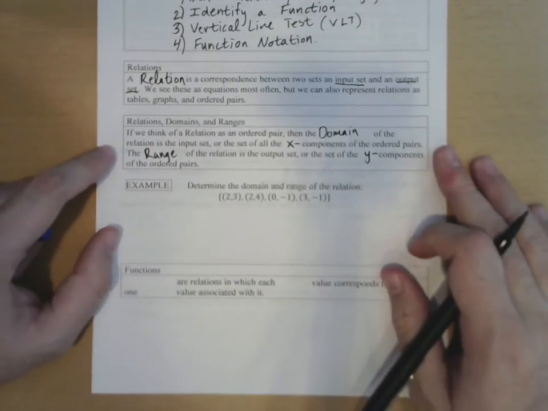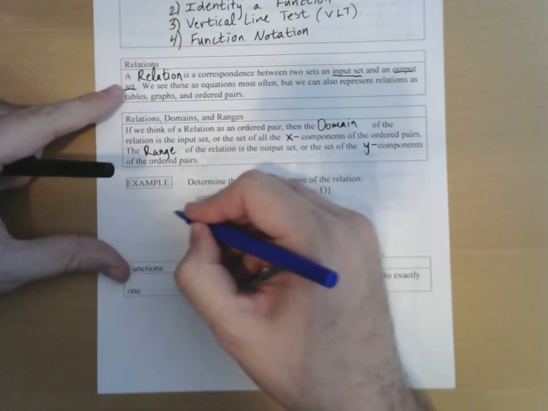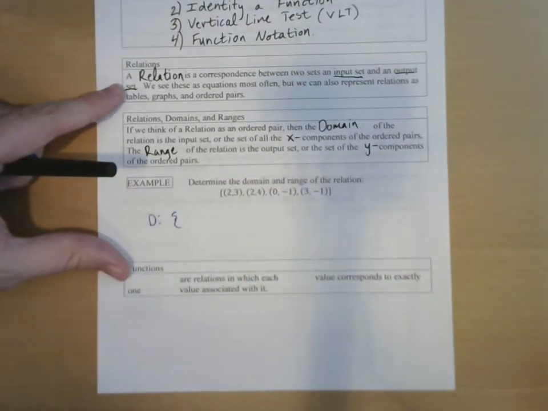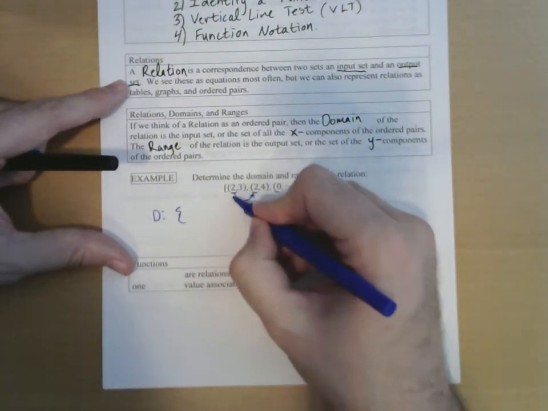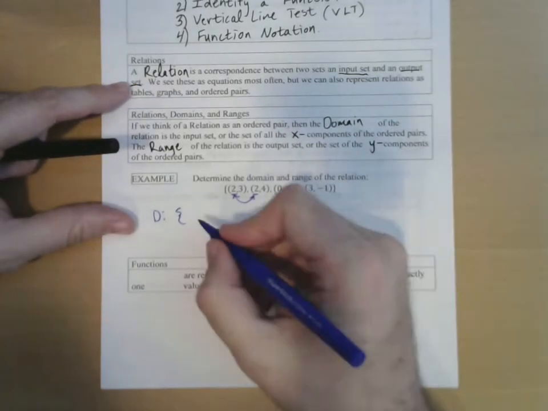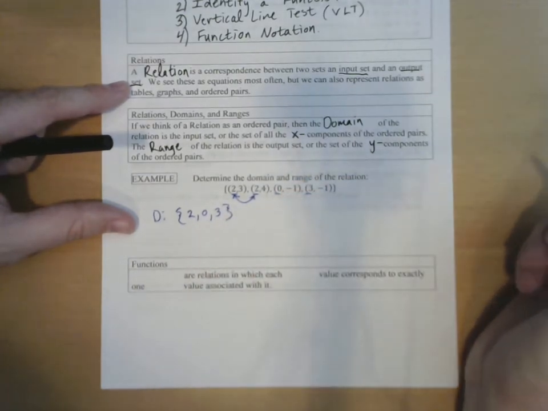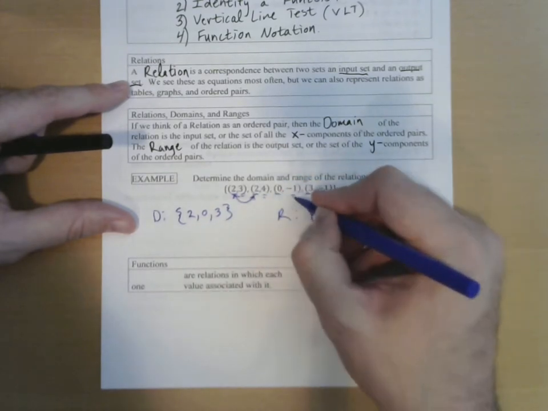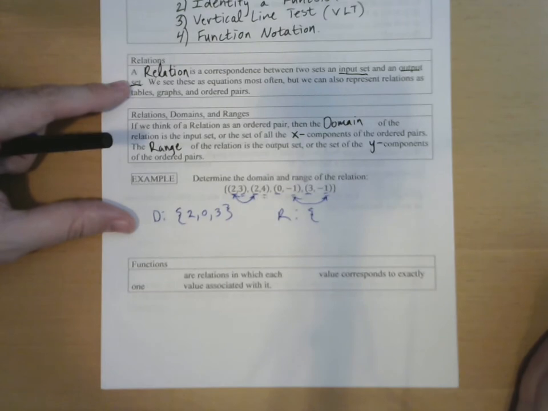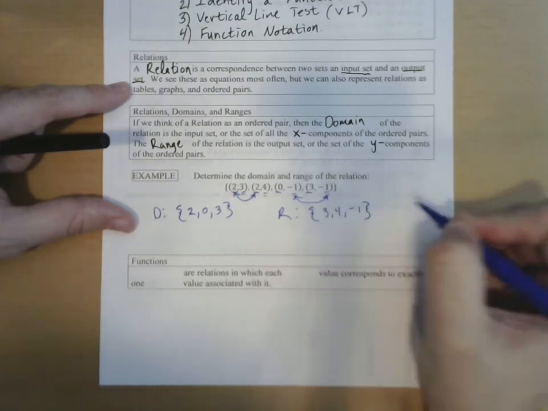So to make that make a little bit more sense, we have this example here. So determine the domain and the range. So the domain is the input set or the x components. So our domain as a set always has a curly brace, is all the x pieces of all of these points. Now, when you have 2 like this, you don't repeat. We don't need to list them more than once. So this is 2, 0, and 3 is our domain. And our range is all the y pieces. And again, when you have 2 that repeat, you don't need to list them twice. You just list them once. So this is 3, 4, and -1 is our range.